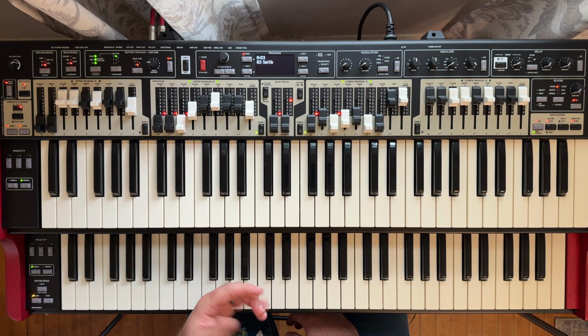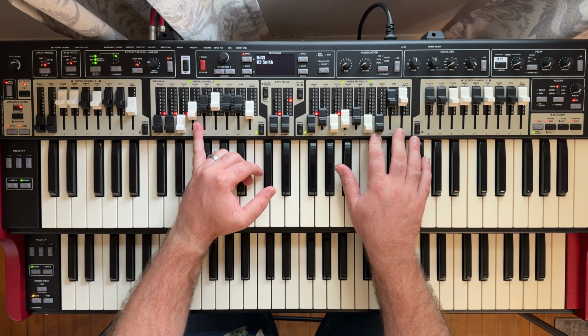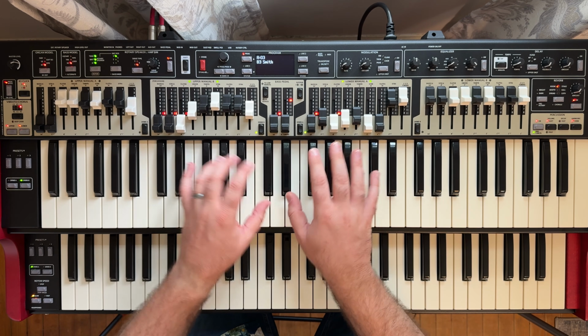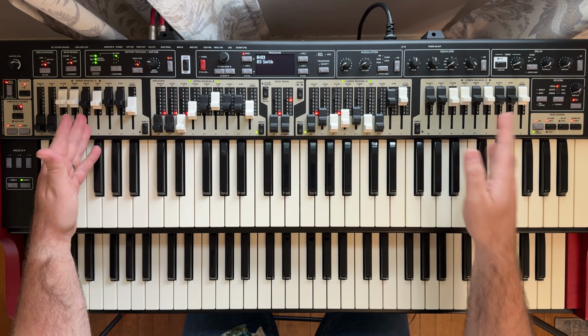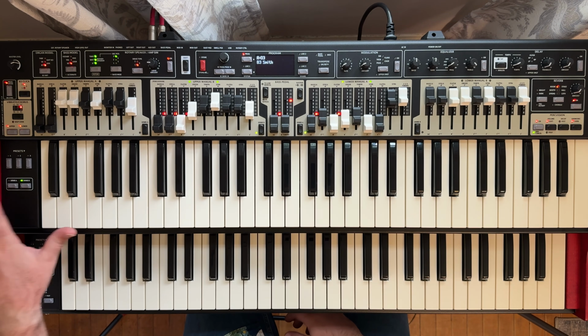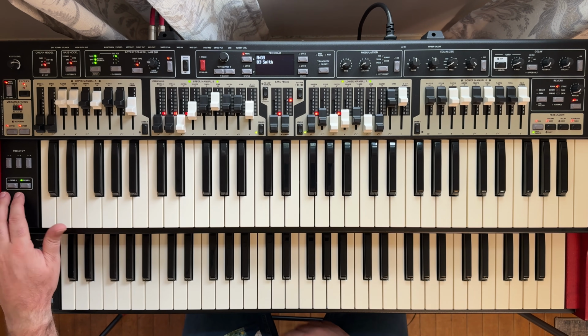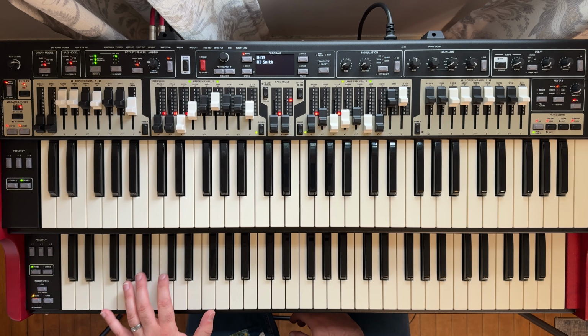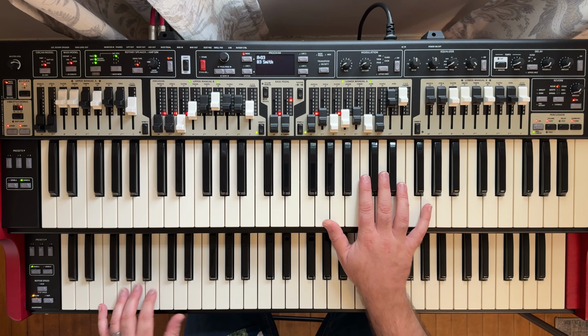So with these drawbar setups, notice we have the LEDs on our manual B and our manual A. These are kind of the defaults for the presets, and then we can have those A and B second drawbar setups there if we want to switch between those. I like to play my bass notes down on the lower keyboard, which gives me kind of pinky control over the rotary speed.